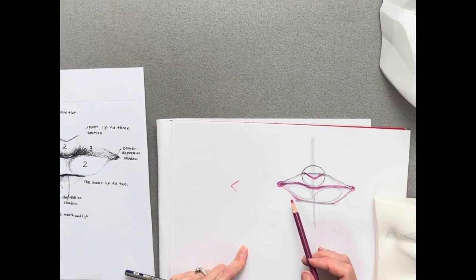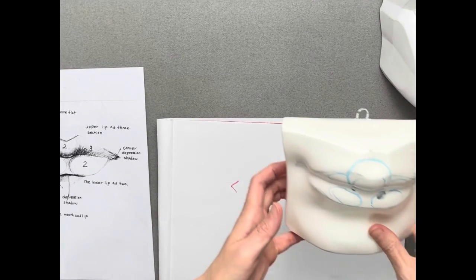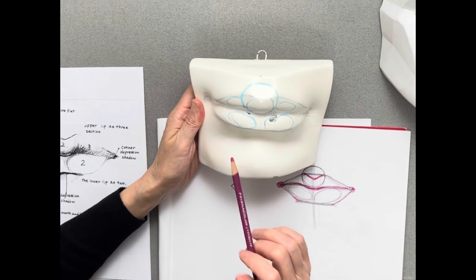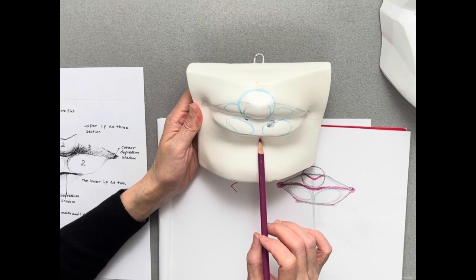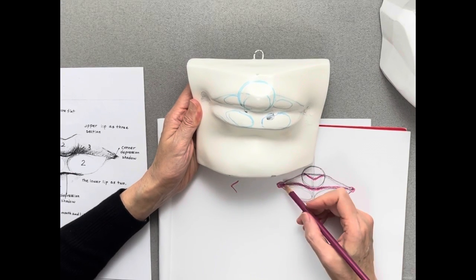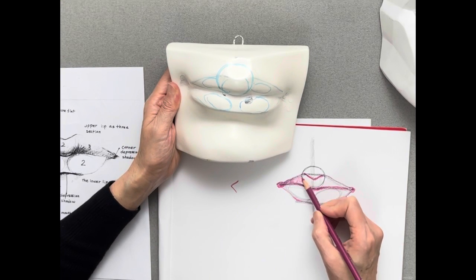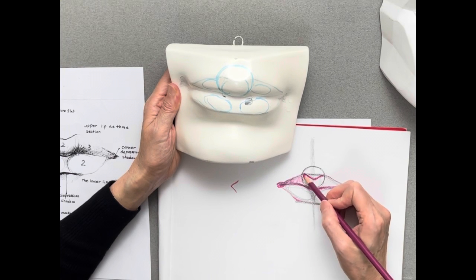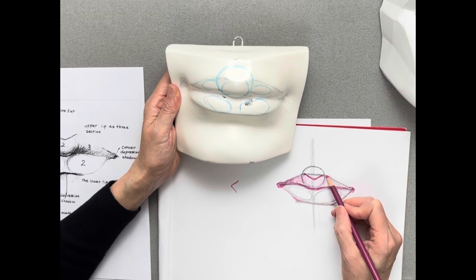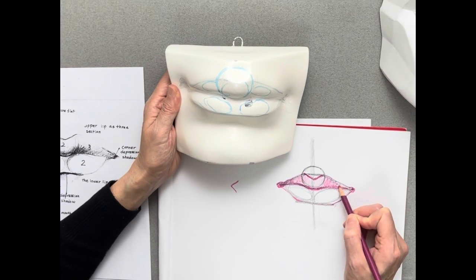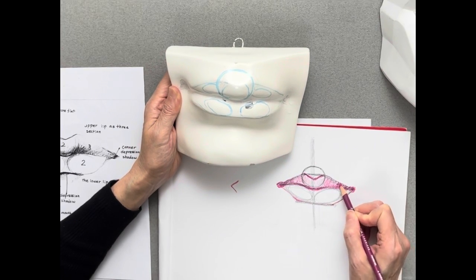Okay, let's talk about the shadow now. You can see that the upper lip is a little bit darker. I'm going to lift this up a little bit so you can see very clearly that this upper lip is darker, lighter, and then darker again. Okay, so let's do the shading now. So we have dark, but because there's a ball sticking out, you can be a little bit lighter toward the center, and then when it's away from it, it's darker again.